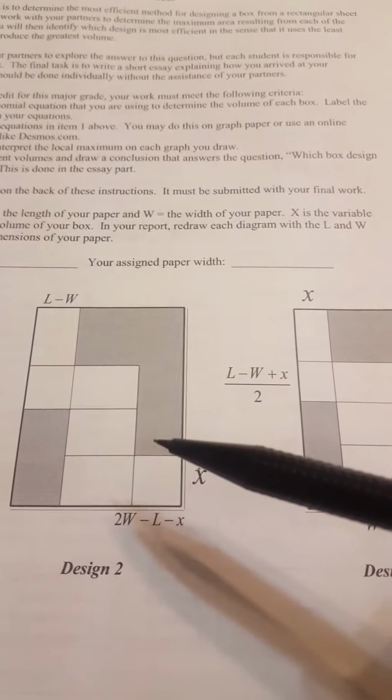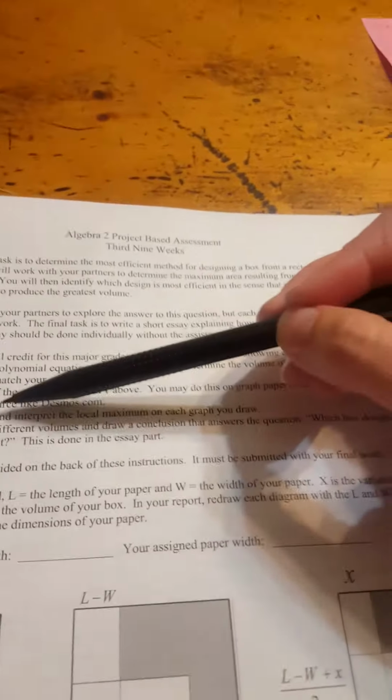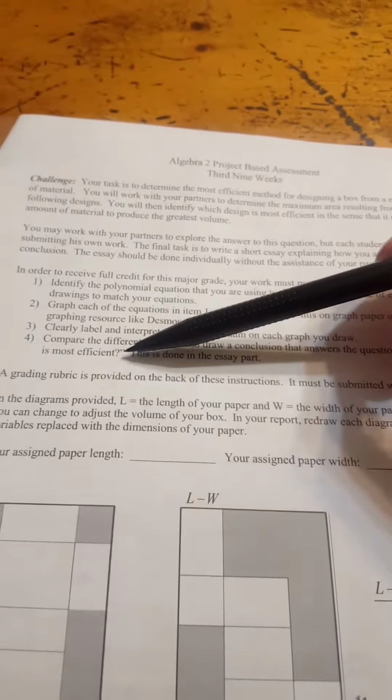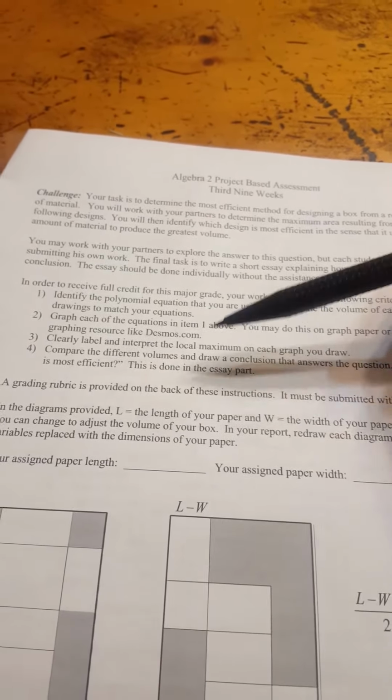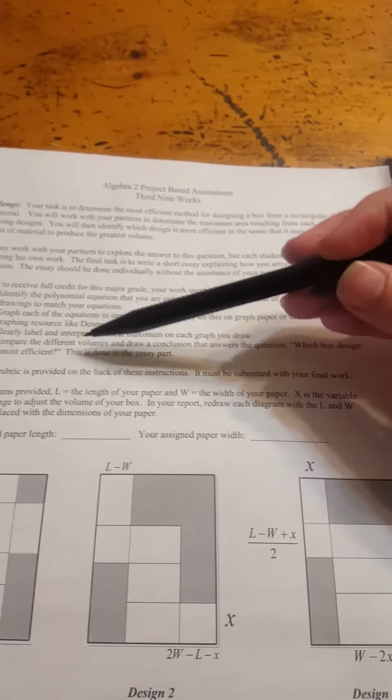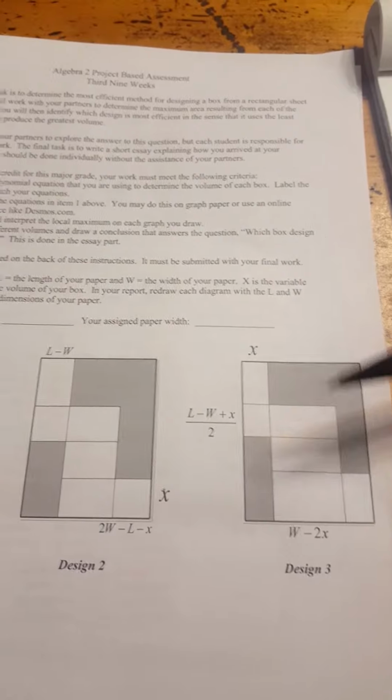You'll re-sketch it, label your L and W's, replace them, simplify if you want, and write the equation, which again, you just take the 3 things, put them in parentheses, graph it, and find the maximum. That's pretty much steps 2 and 3. At the end, step 4, you're going to write a short essay, like a paragraph, explaining this question: which box design is most efficient? So which one of these designs gives you the most volume? Okay, that's it.